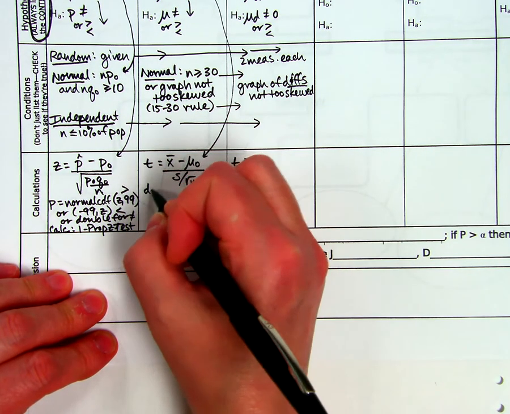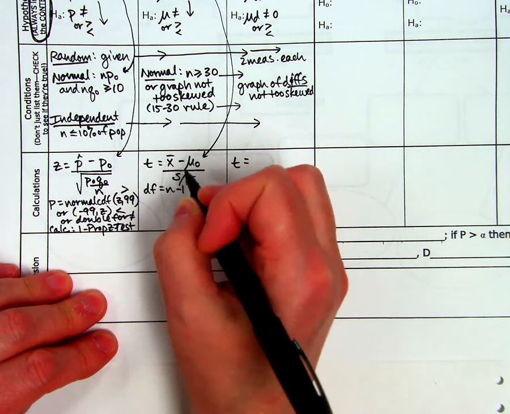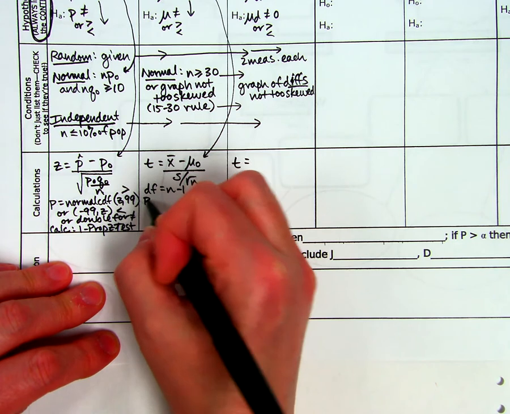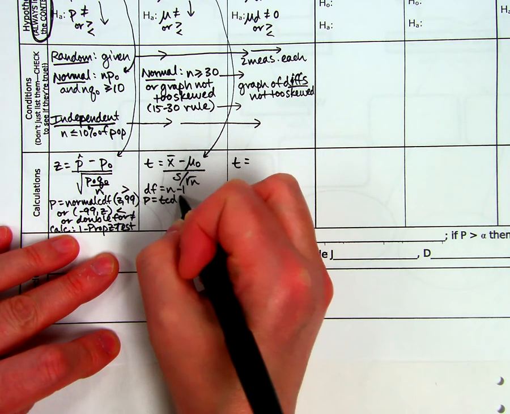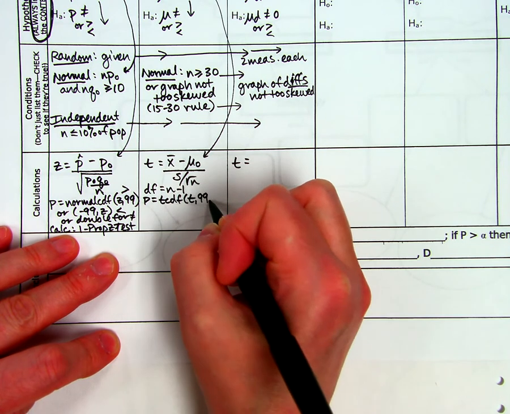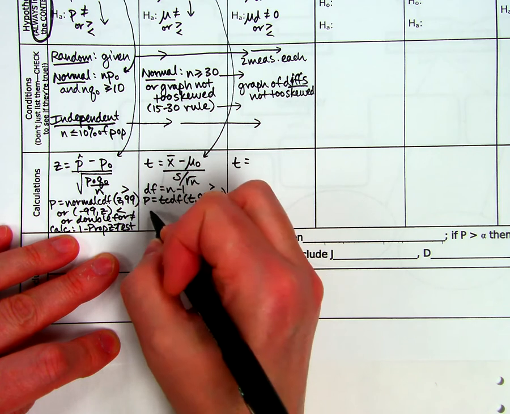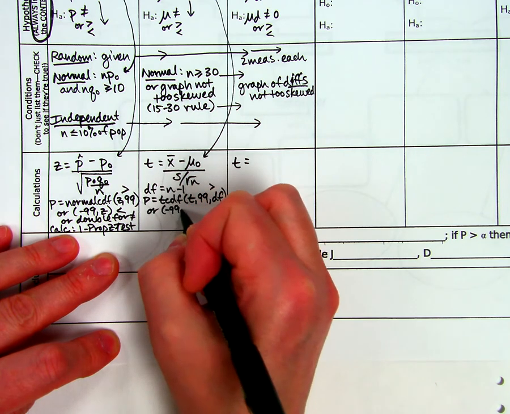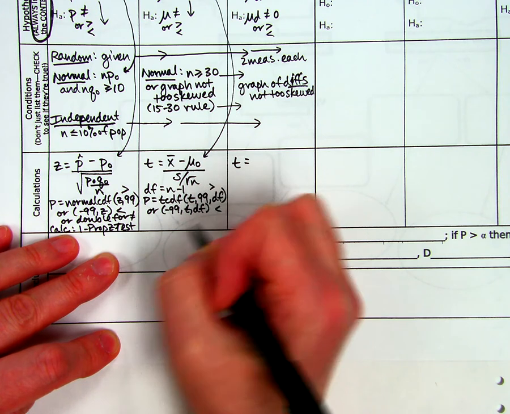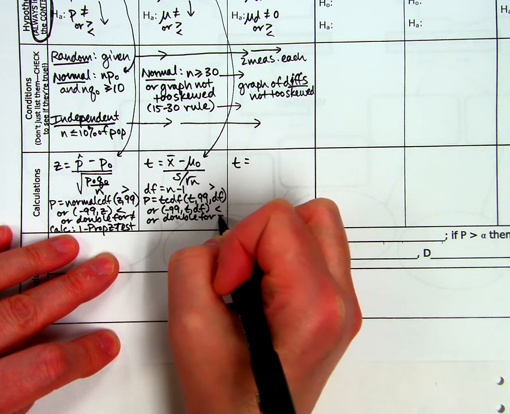We have a DF, degrees of freedom, for a single mean is just n minus 1. Remember, it changed later in the book, but for chapter 9 it was n minus 1. And then you use that to find your p-value with t-CDF of t, 2 nines is probably enough, comma DF, if it's greater than, or it might be negative 99 and a t and a DF if it's less than, or it might be doubled if it's not equal.